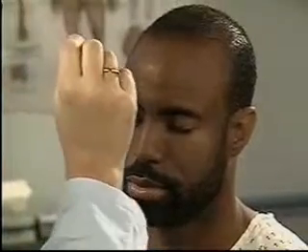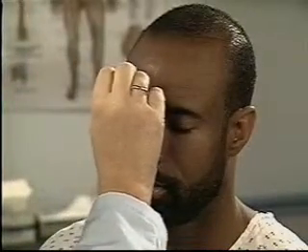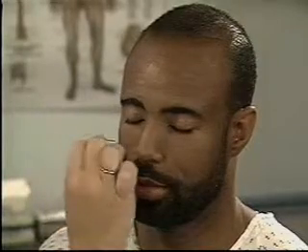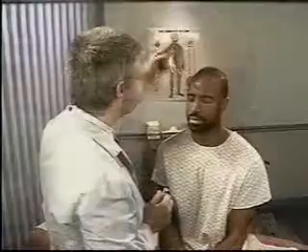Now I'm going to compare side to side. Keep your eyes closed. Is this the same as this? Then compare symmetrical areas on both sides of the face. The same as this? Yes. If you suspect an abnormality, confirm it by testing temperature sensitivity.